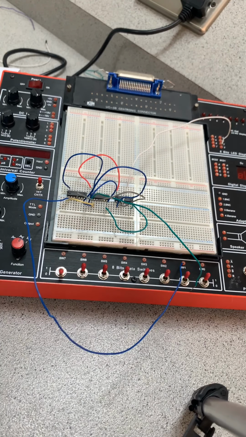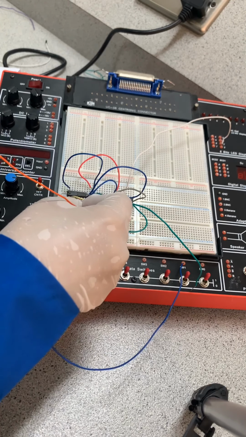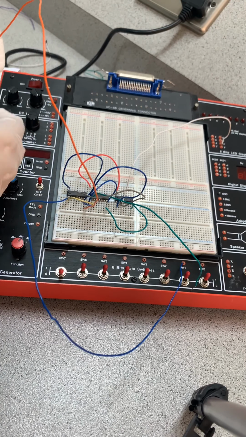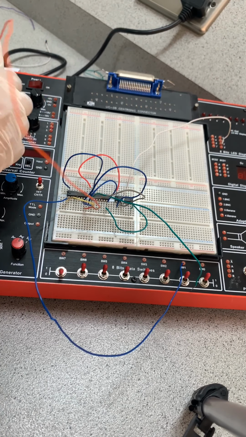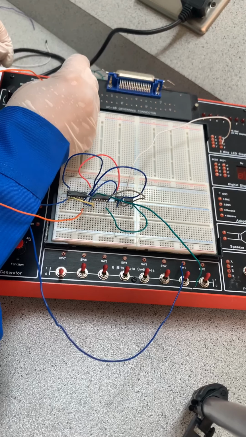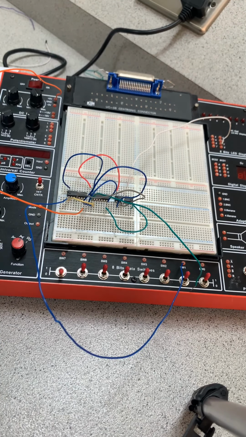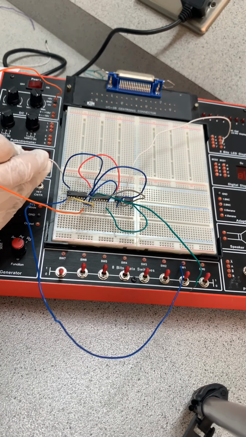Now I will go to connecting here to the ground. So it will be pin number 7 from each one, from any one, what matters is that they are now connected together. So pin number 7 to the ground, and pin number 14 to the VCC.